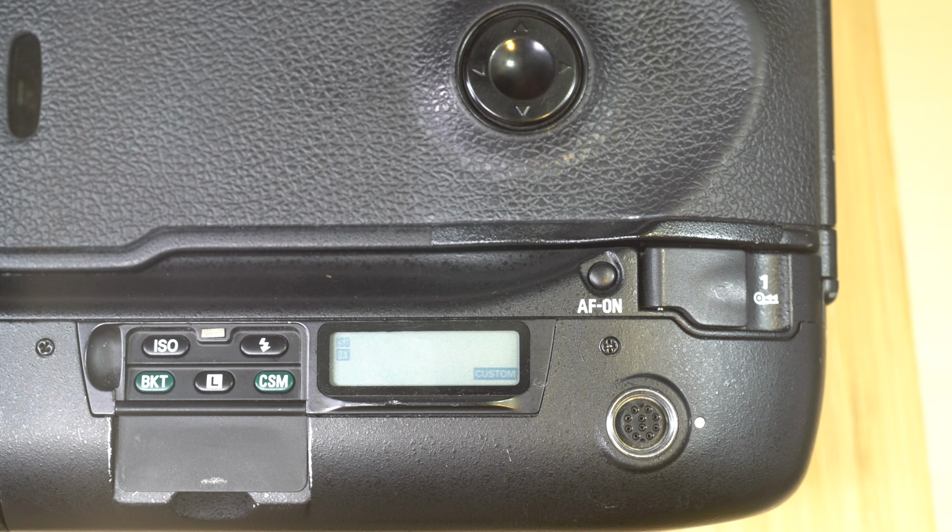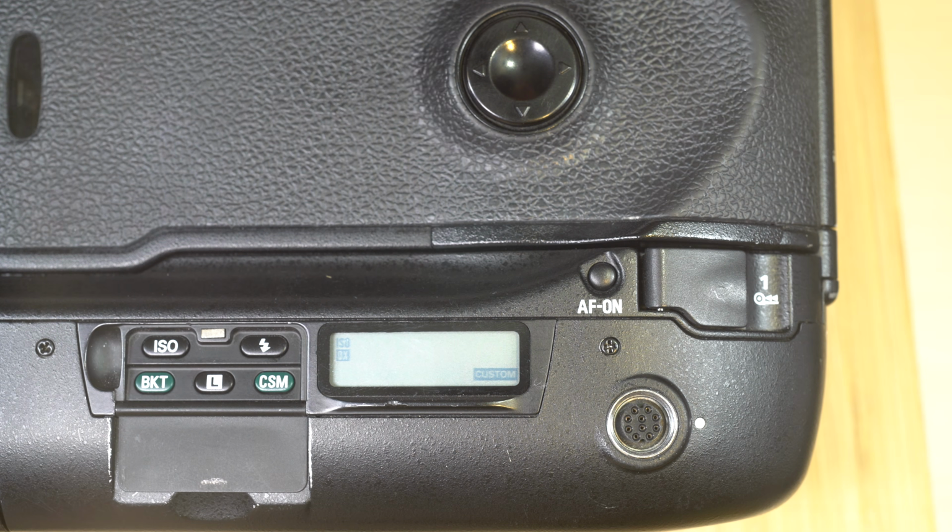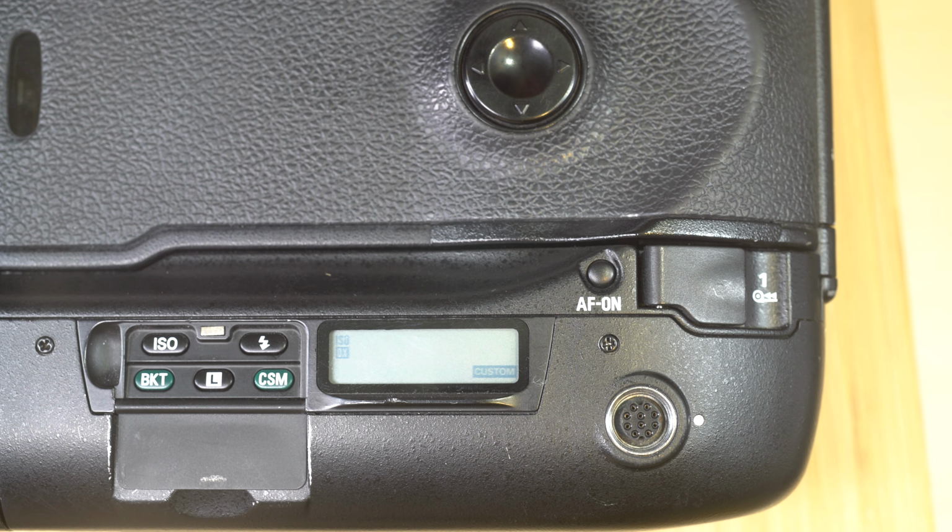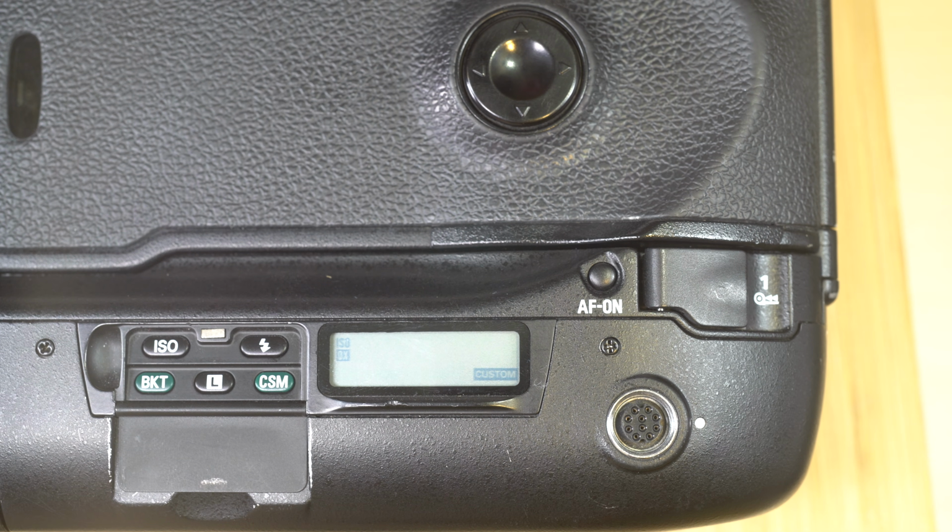In the first video we covered what everything on the camera is, and in the second video we covered how to do most everything this camera can do photographically. In this video we're going to talk about the custom functions, all 24 of them.